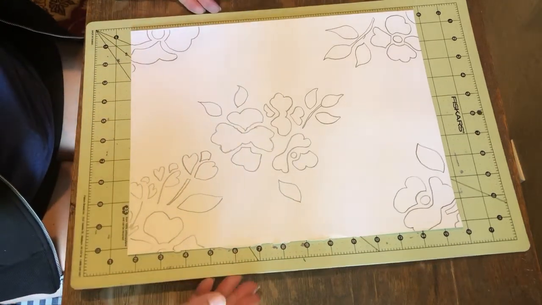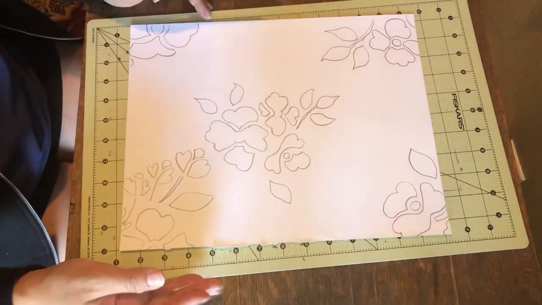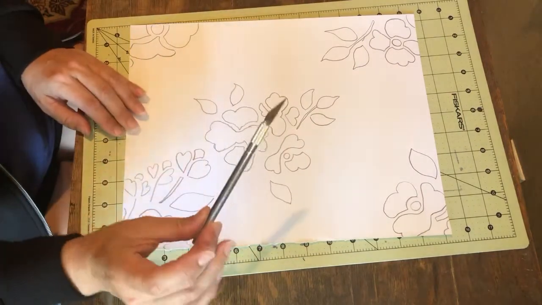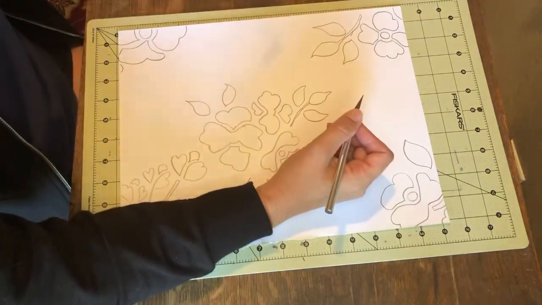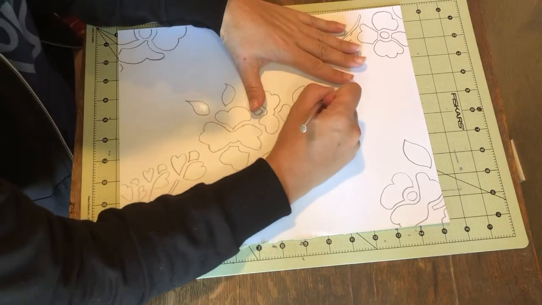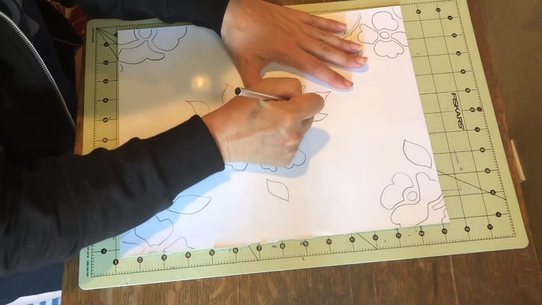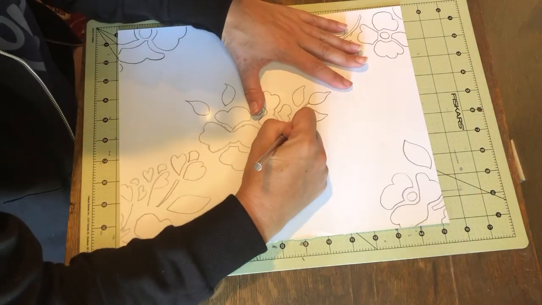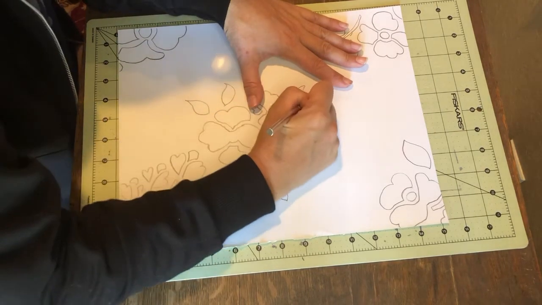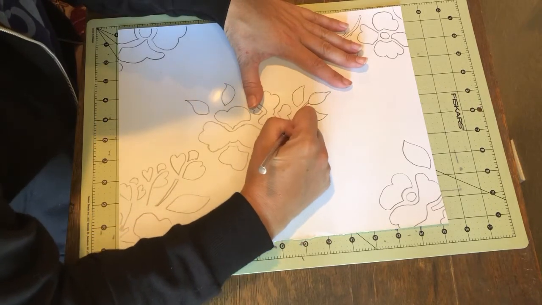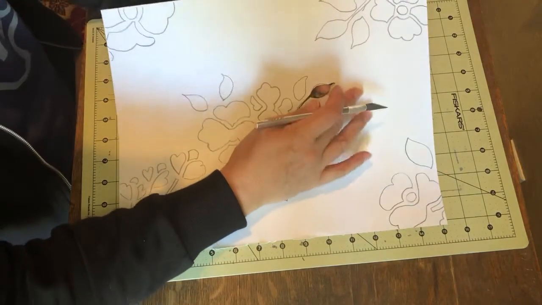You want to make sure that you have something to protect your surface, like a cut mat. If you don't have a cut mat, you could use a cutting board, you could use a piece of cardboard. So I'm going to use that and an X-Acto knife. And what I'm going to do is just cut along my lines. And it's okay if it's not a super clean line, because since you're not going to be doing paint with this stencil directly, you're going to be tracing it and then painting it. It gives you a little bit of wiggle room.